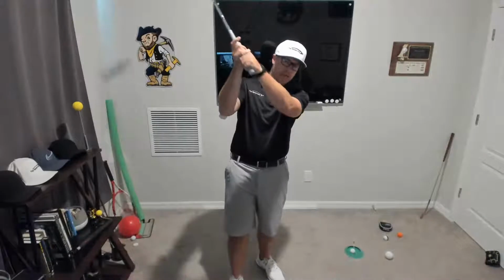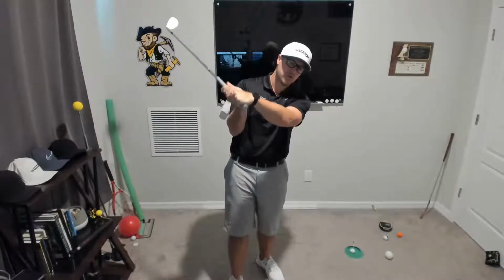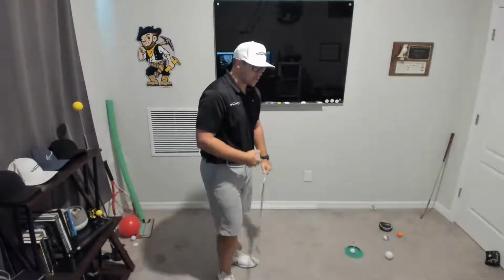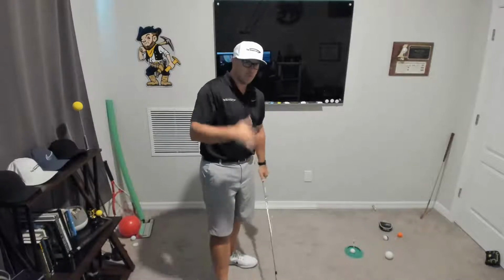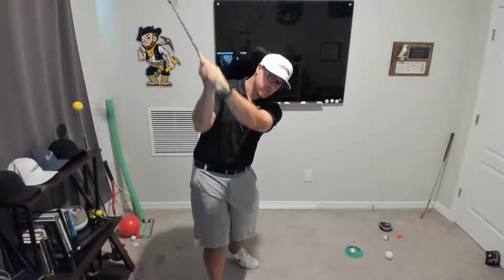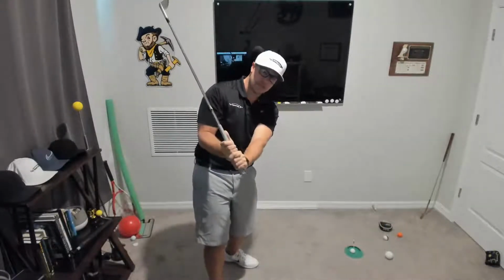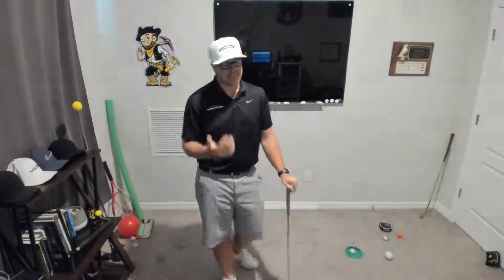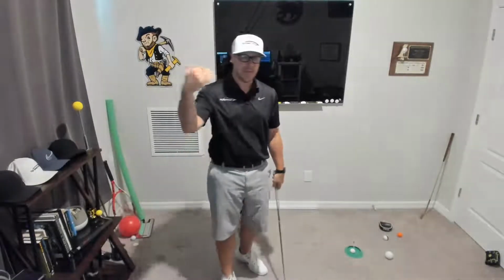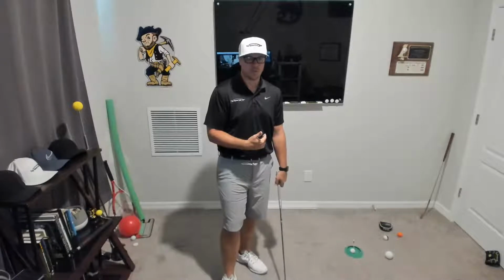So you could do that, but it has to also be happening in the downswing as well. What I see a lot, I've actually had students that try to do the DJ move at the top, and then in the downswing, they just go like this. They just completely undo it. Well, that's not doing you any good. It needs to be happening in the beginning of the downswing as well.